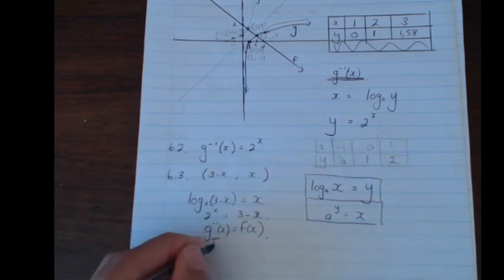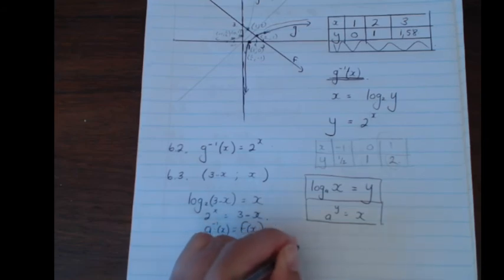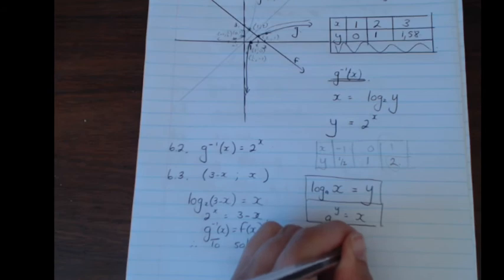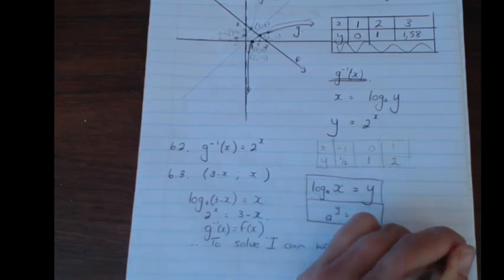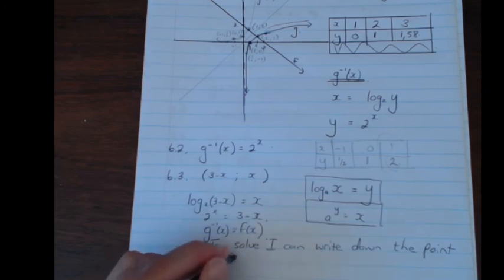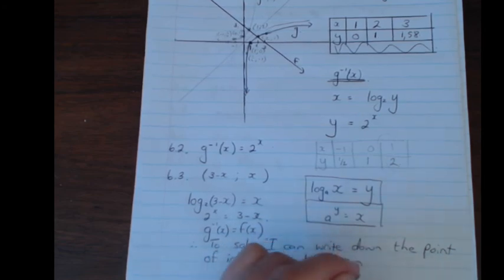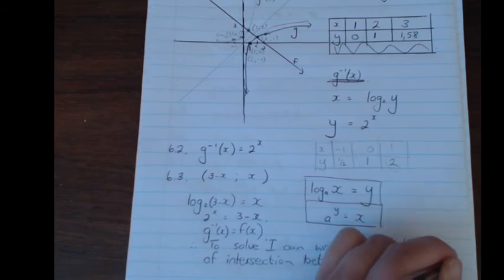So to solve, I can write down the point of intersection between g minus 1 and f.